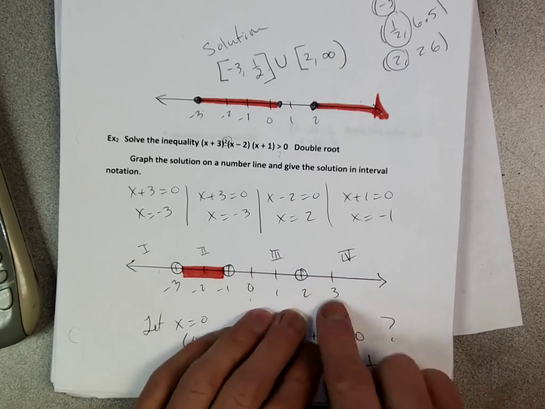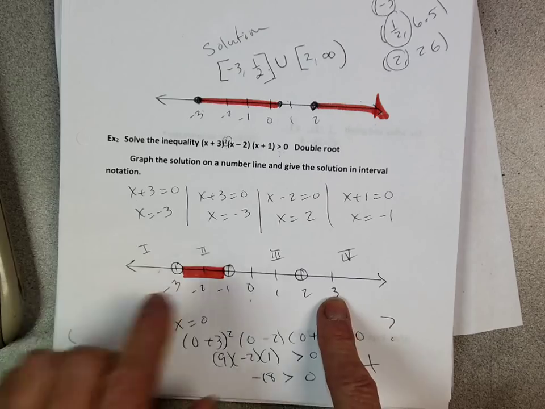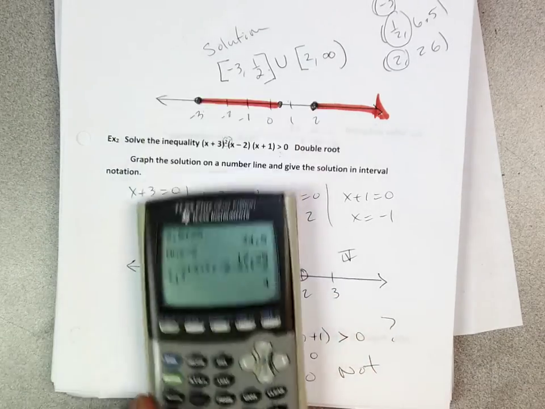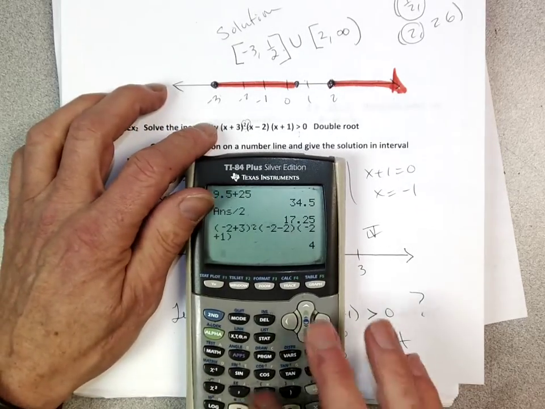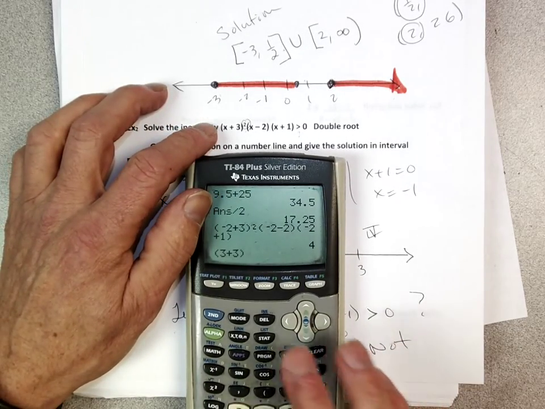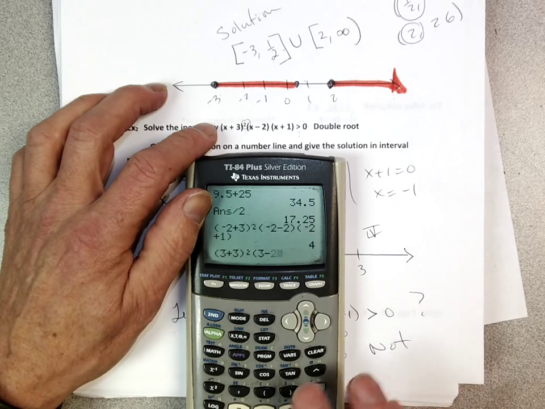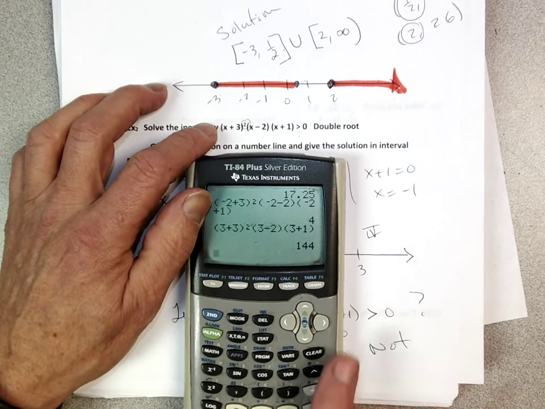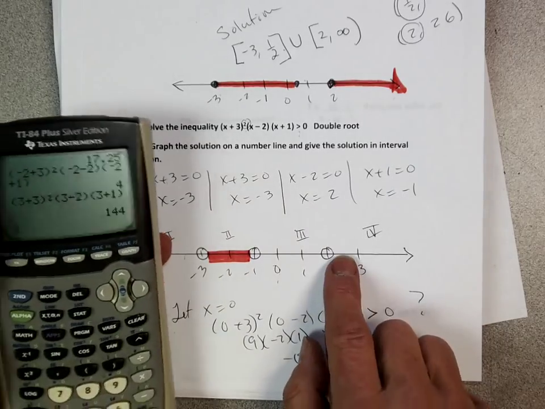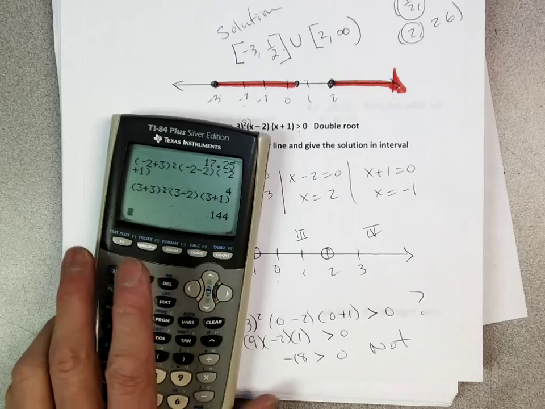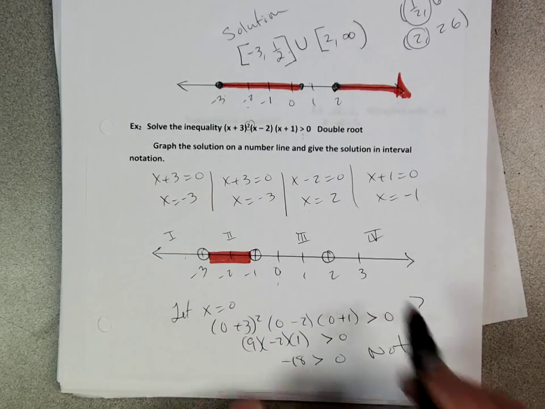So what about, say, 3? We can test 3. Plug 3 in to test that region. So if I plug in 3, I could go 3 plus 3 squared times 3 minus 2 times 3 plus 1, and I get an answer of 144, which is certainly bigger than 0. So I want to shade the region with 3. So I want to shade this region here.